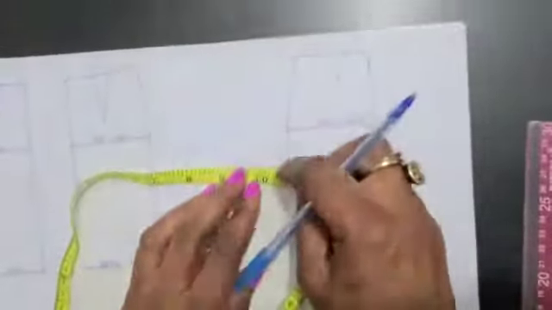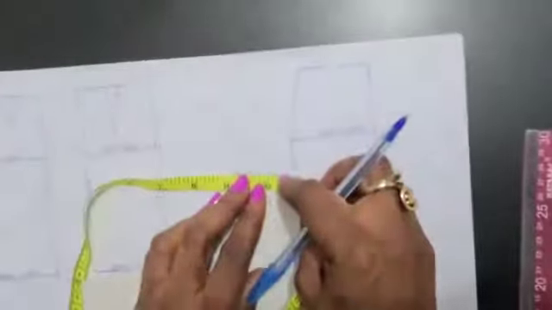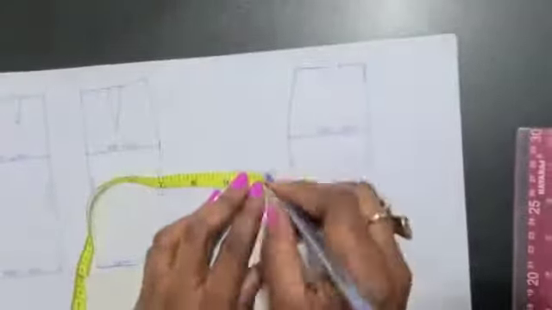Okay, so in this technique I am going to add the widths of the two darts together and divide by 2. Why? So that the hemline will measure the same both for the front and the back. So I am going to measure the front skirt dart intake. This is 3/8, that's 0.375.